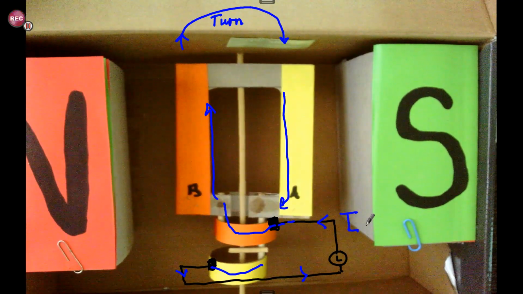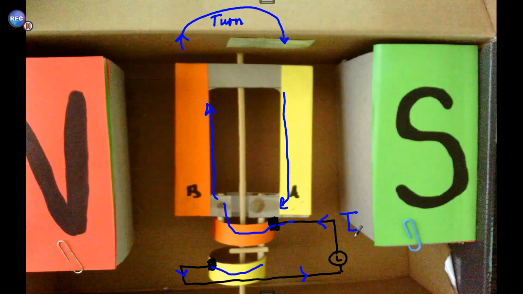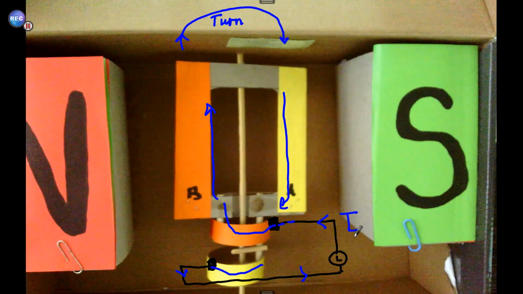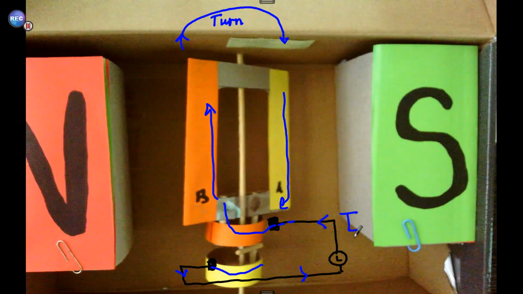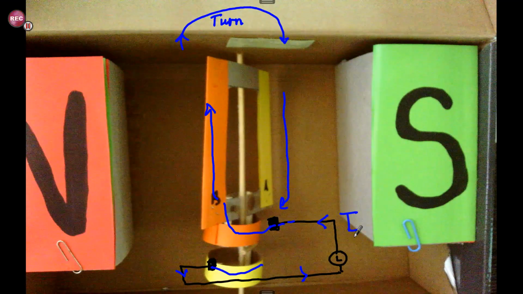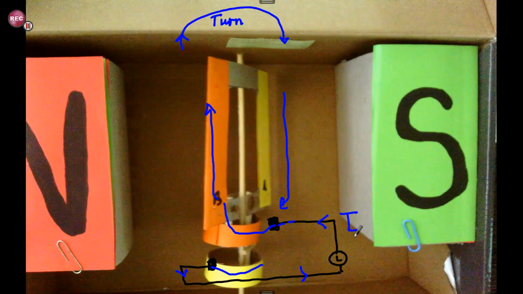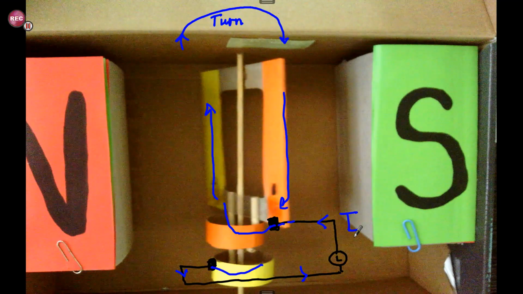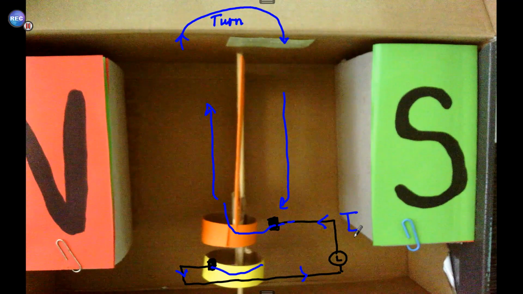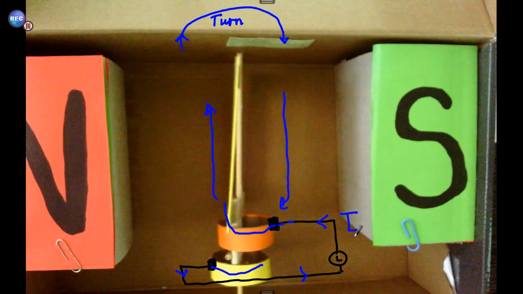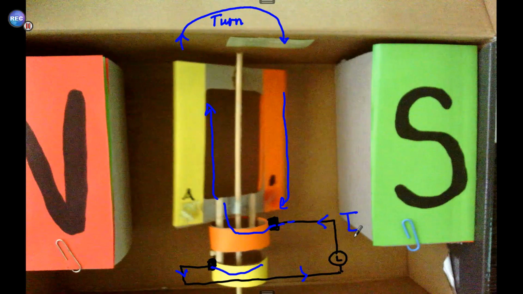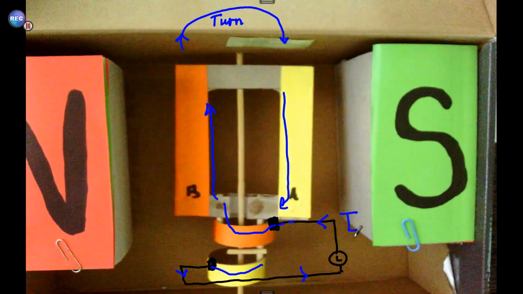It has changed. Now it flows anti-clockwise through that circuit. So what type of current is this? Alternating current, because it changes direction through the external circuit as the generator is rotated. As it turns, every 180 degrees, the current in your circuit will change direction.